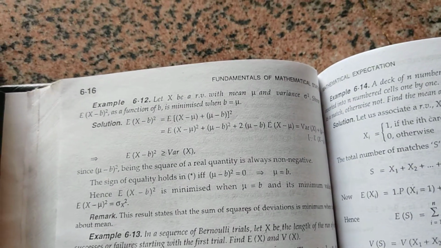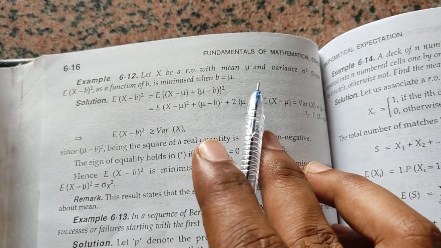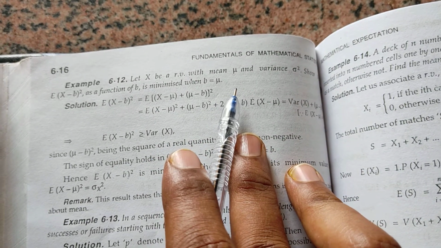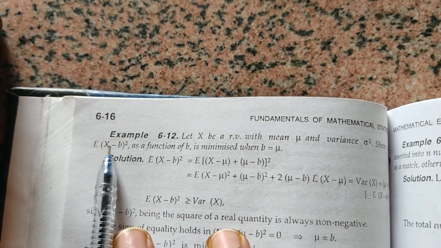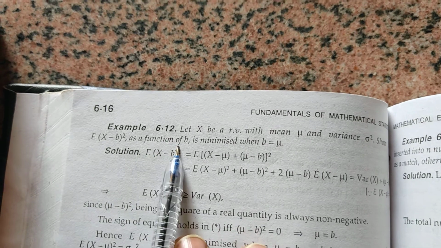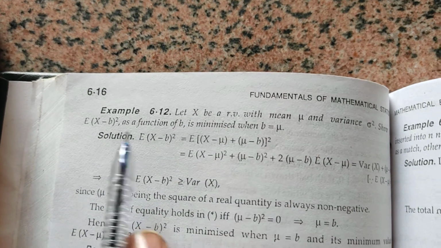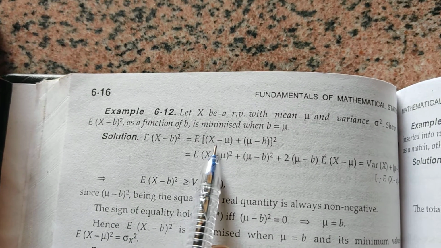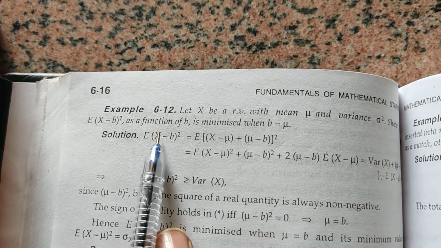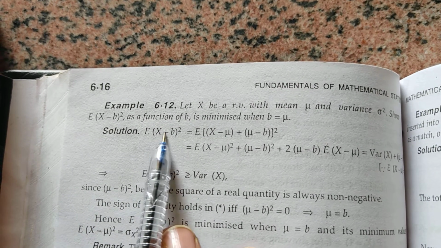Next, example 6.12. Let x be a random variable with mean mu and variance sigma square. Show that the expectation of (x minus b) square, as a function of b, is minimized when b is equal to mu. Solution: expectation of (x minus b) square is equal to expectation of x minus, in between we are subtracting mu and adding mu, so that we get x minus b only.